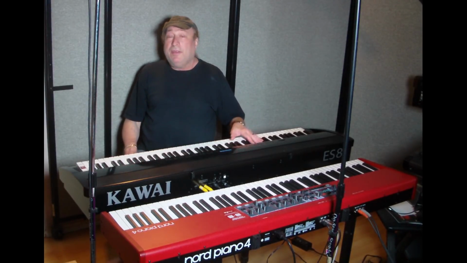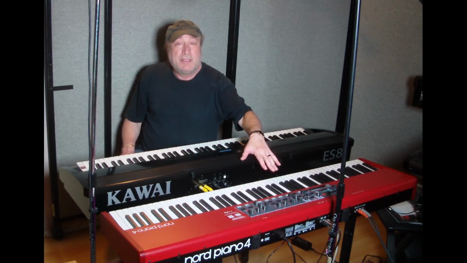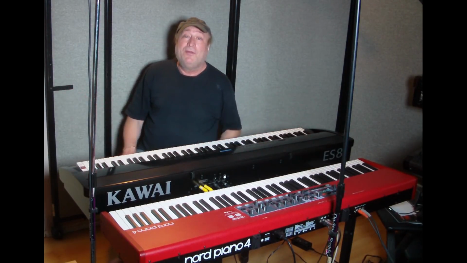So there you have it, the differences between the two and a comparison between the Kawai SK5 that's built in here and the Kawai SK7 that I downloaded from the Nord website. Hope this has been of help to you.